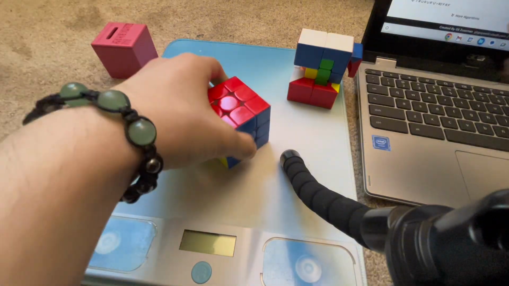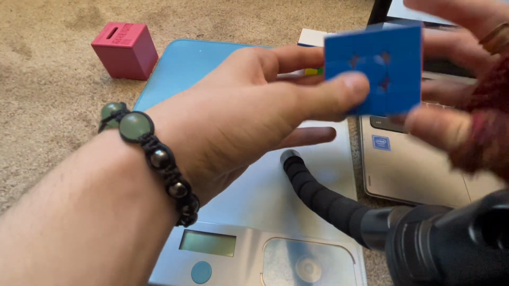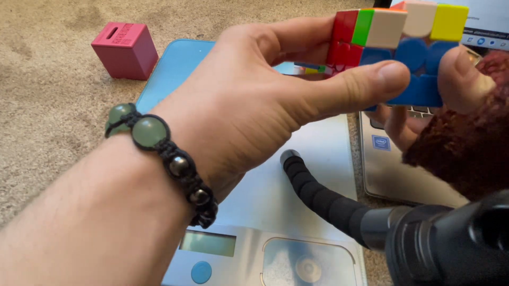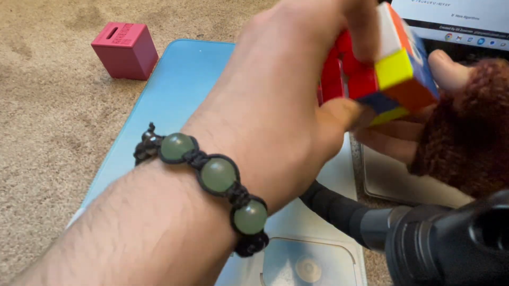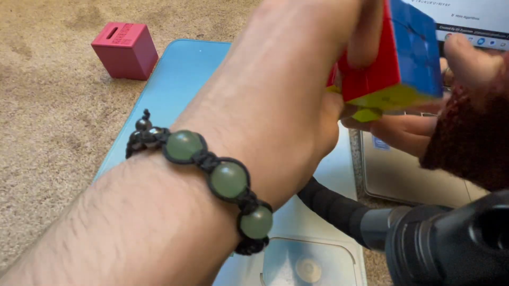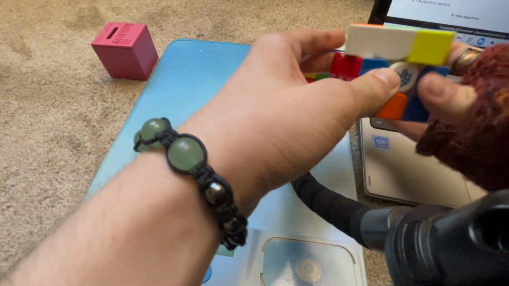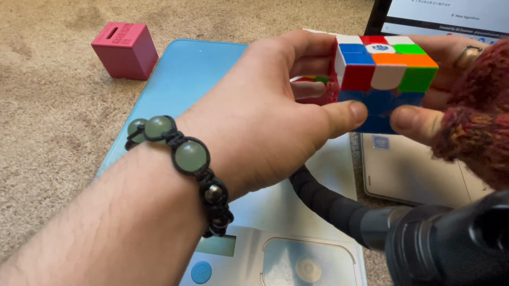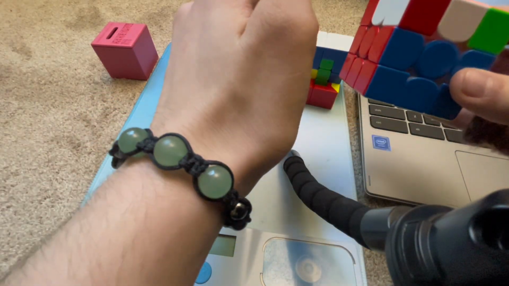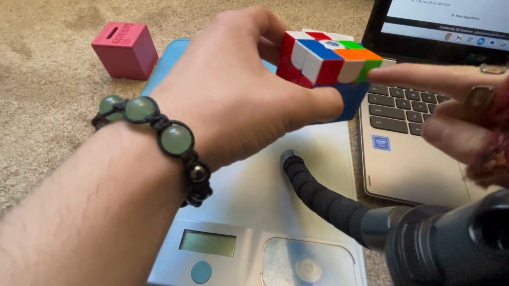Okay, so for the next one, which is the 7th one, there's one more left after this one. So you set it up. Oops, wait, I did something wrong. So for this one, it's the same, except there's no block here.